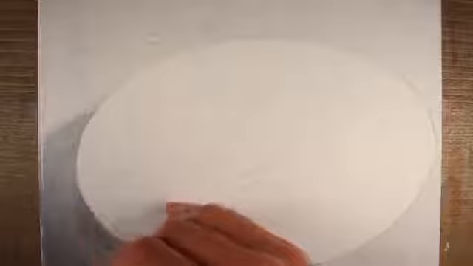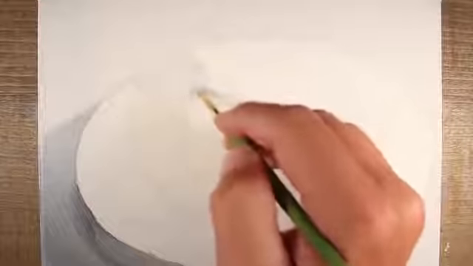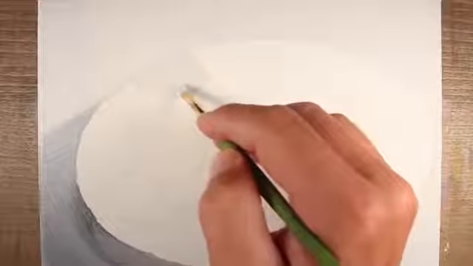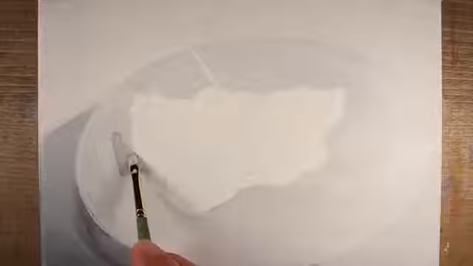We're concentrating on creating a full range of value, meaning that we'll develop the darkest darks and the lightest lights and all of the midtones in between. Because we'll be relying heavily on the glazes that we'll apply later in the process to develop the colors within the scene, we'll spend quite a bit of time developing the value range in this early stage.